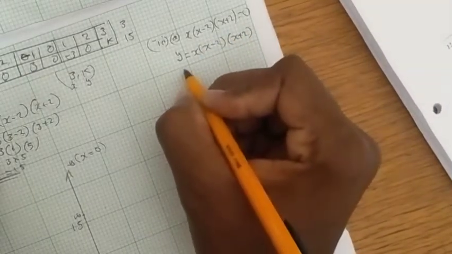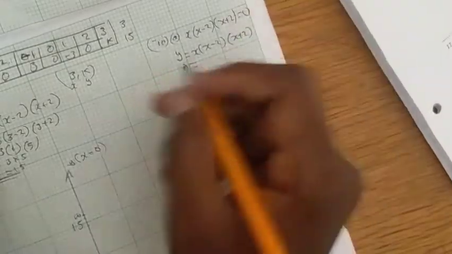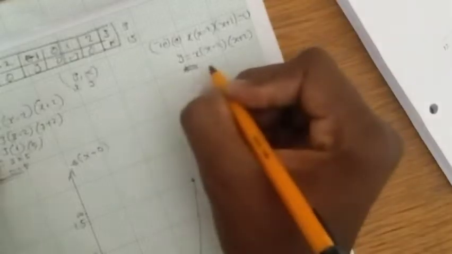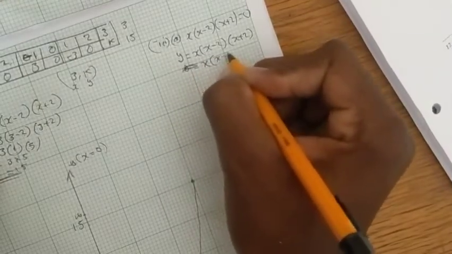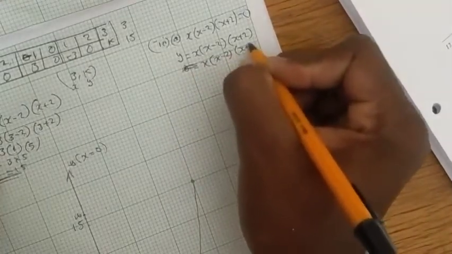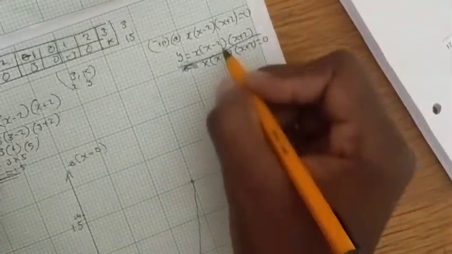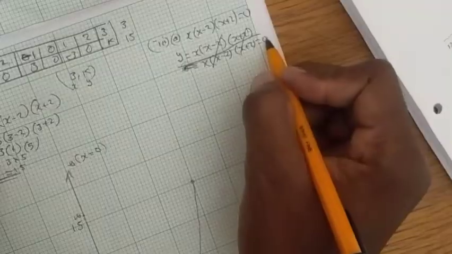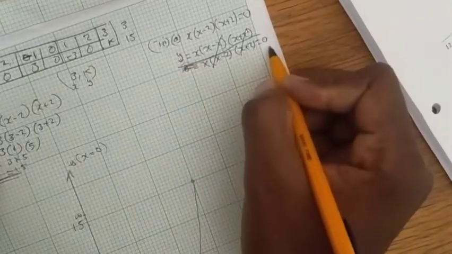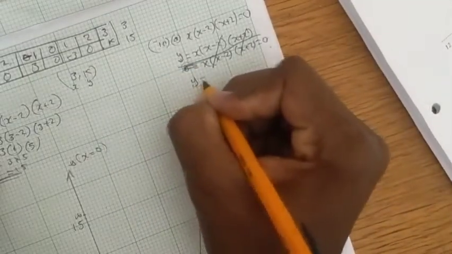So we are going to say 0 is equal to, we swap things like that, or let me just write it in order. I say x, open brackets, x minus 2, x plus 2 is equal to 0. So you can see if we divide this one, all these will cancel. What will remain is 0. So our y will be equal to 0. So y is equal to 0.